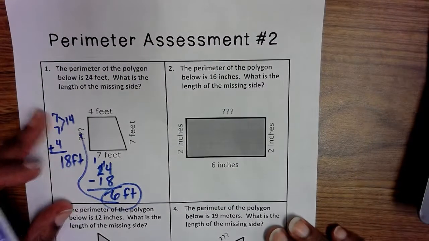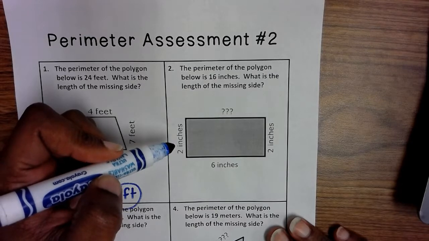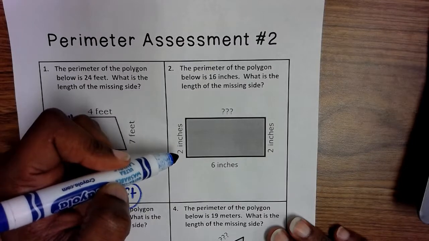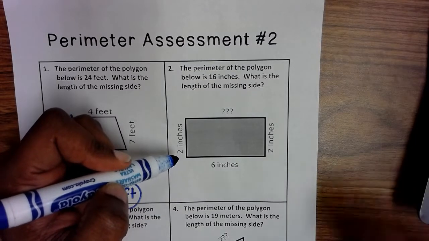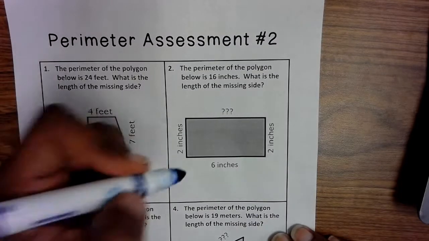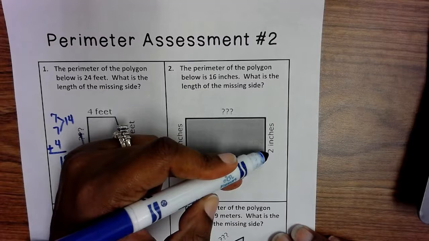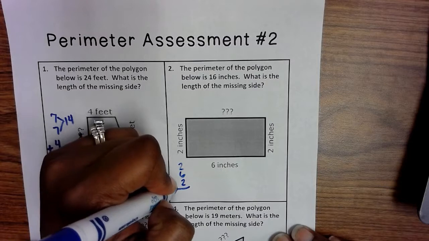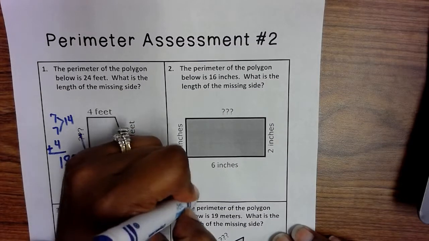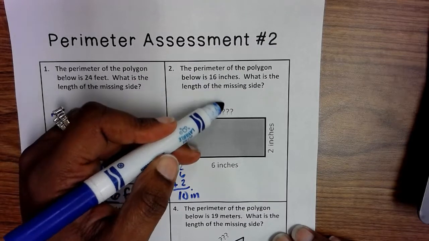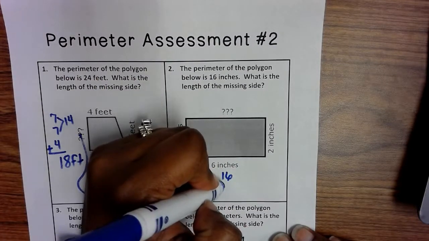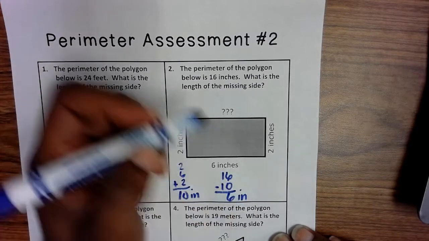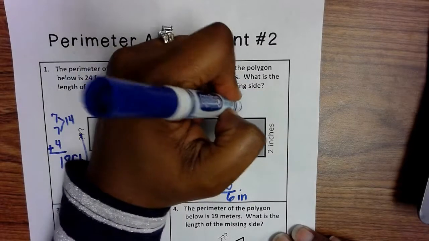Let's try one more. In this rectangle, we have a perimeter of the polygon. It's 16 inches. What is the length of the missing side? Well, if it's a rectangle as it appears to be, then it should be 6. But we're going to follow our steps just to make sure. We're going to add all the sides that we have been given. 2 plus 6 plus 2. Well, 2 and 2 is 4, and 6 plus 4 is 10. So I know that it equals 10 inches. And I'm supposed to have a total of 16 inches. That means that if I take the total and I subtract what I do have accounted for, then I have 6 left. So I have 6 inches, which indeed proves that this shape is a rectangle, 6 inches.